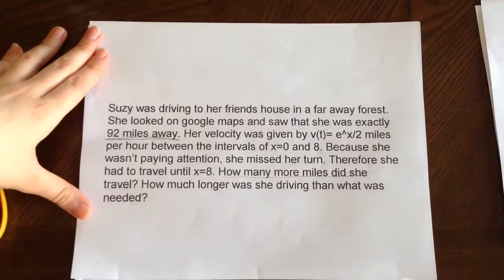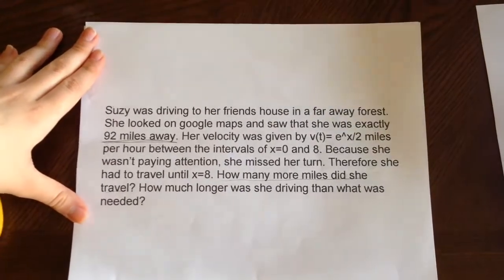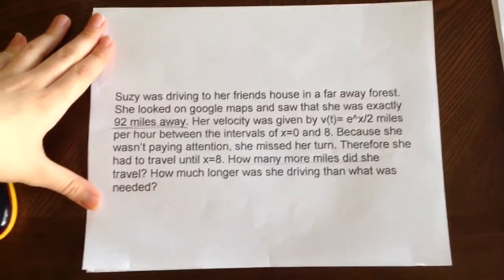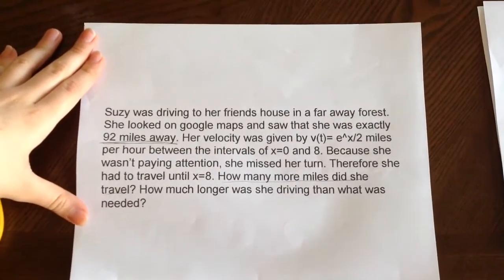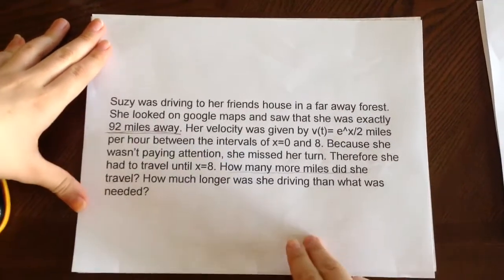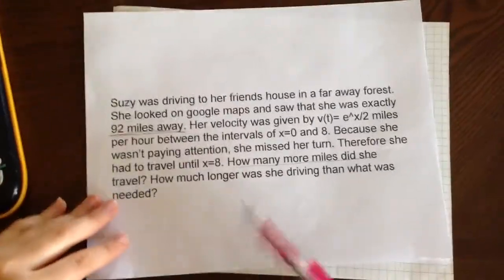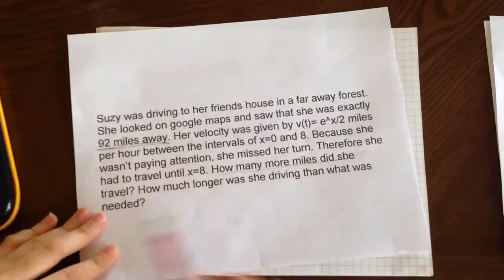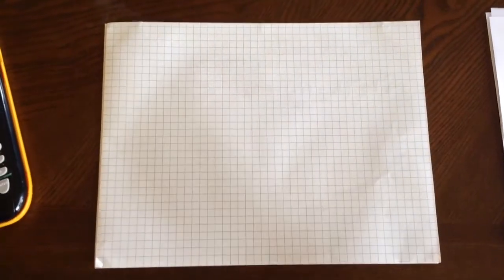Because she wasn't paying attention, she missed her turn. Therefore, she had to travel until x equals 8. How many more miles did she travel? How much longer was she driving than what was needed? So the first question underlined here says how many more miles did she travel? Basically, how many more miles did she travel than need be?